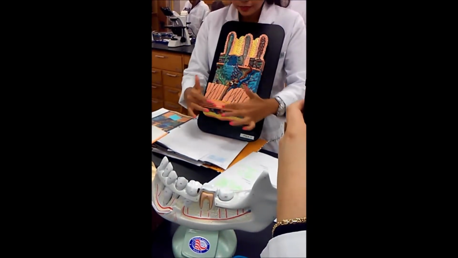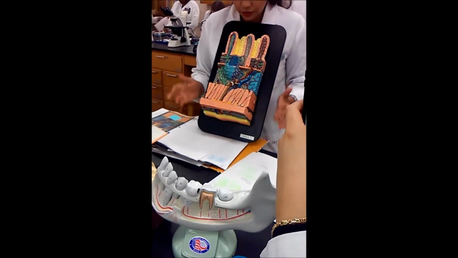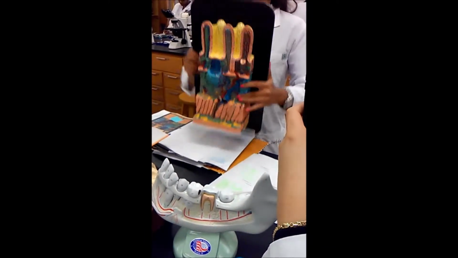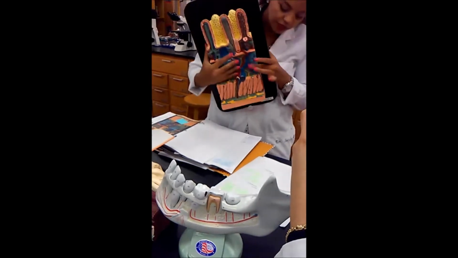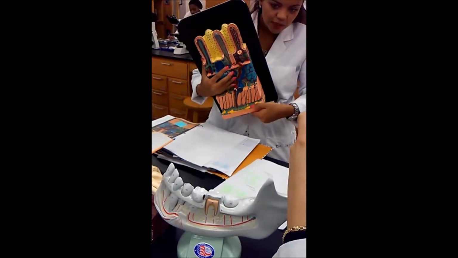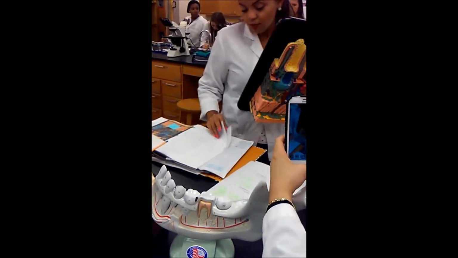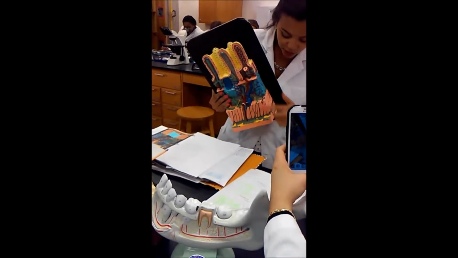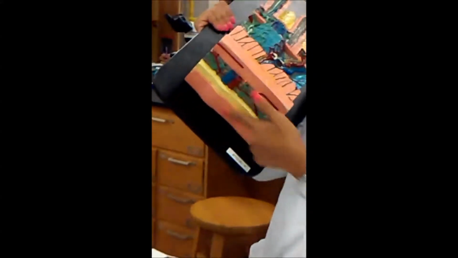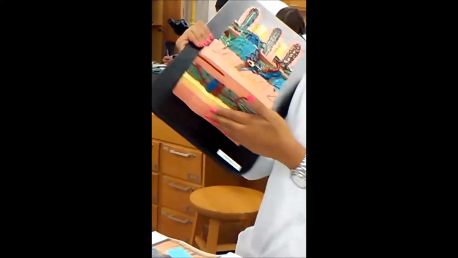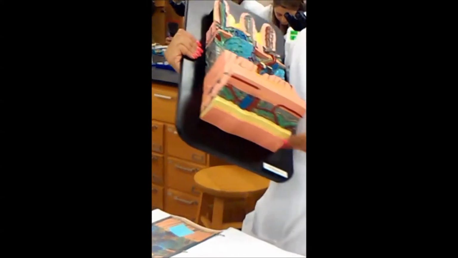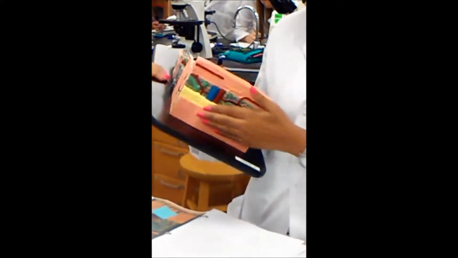Which one is this one? Circular. And then this one? Good. We got some nerve plexus, right? So we got one and two. This one is the myenteric nerve plexus, and then this one's going to be Meissner's. Meissner's nerve plexus is on top. Myenteric nerve plexus is on the bottom. What is this layer called? This is the visceral, also known as the serosa. So this is also serosa or visceral peritoneum, right?